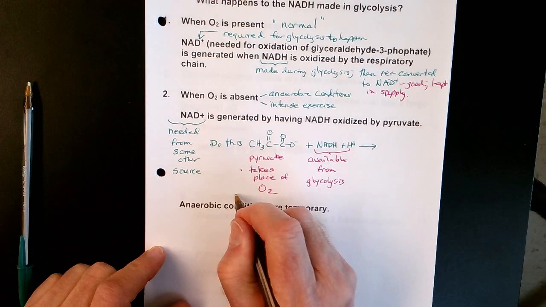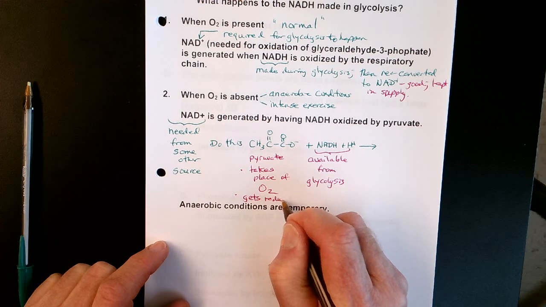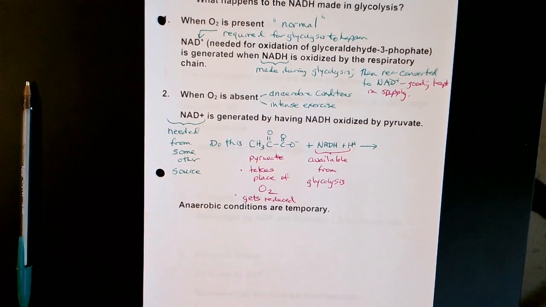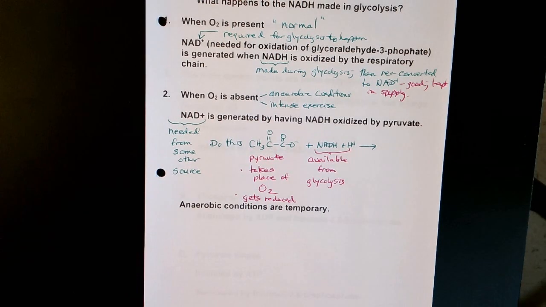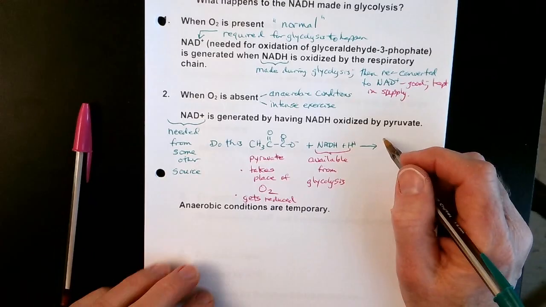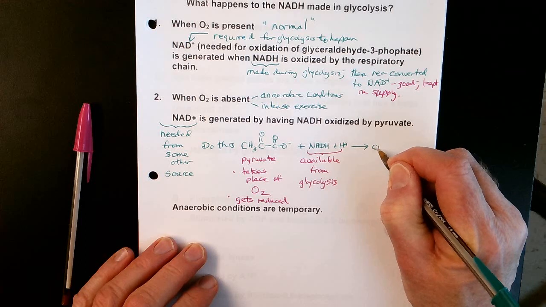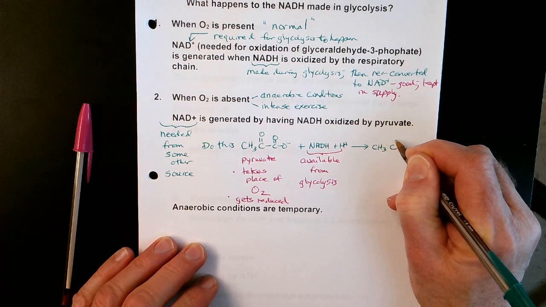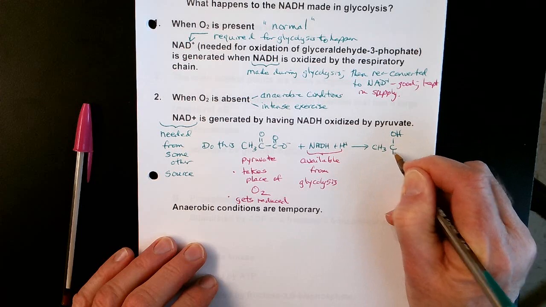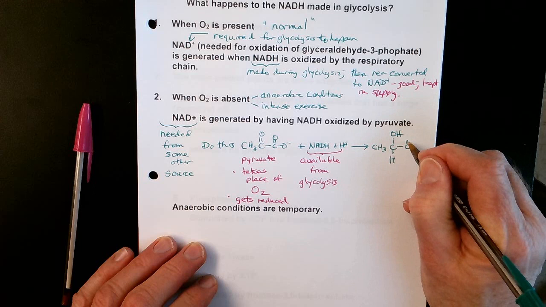In the process, it's going to get reduced itself. Remember, in every redox reaction, something gets oxidized and something else gets reduced. You wanted to get to NAD+, and you're certainly able to get there, but look what happens to your pyruvate. It's going to be reduced to an alcohol, and that should recall your organic class at some point, I hope.